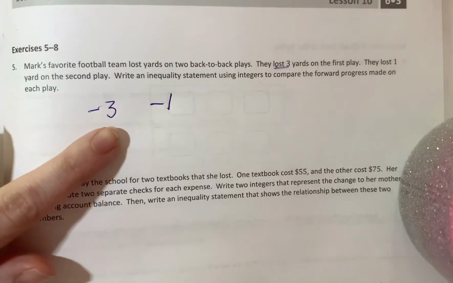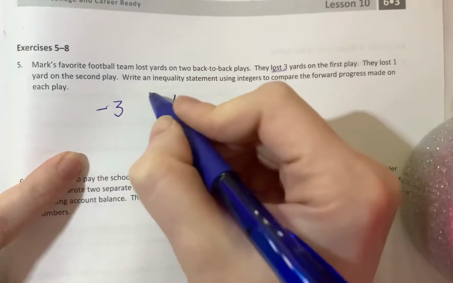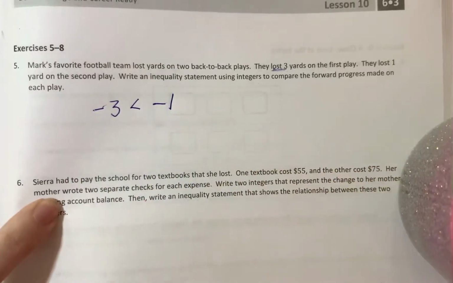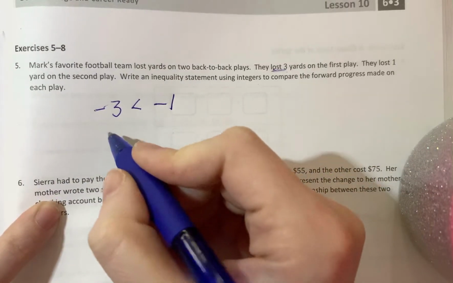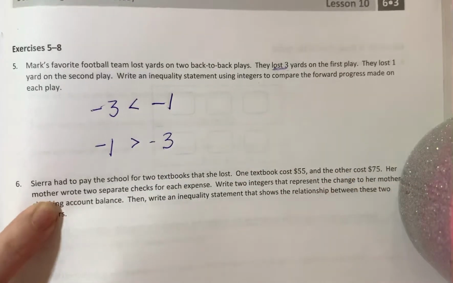Well, -3 is further to the left on our number line. It's farther away from 0, so it is smaller. So -3 is less than -1. Or you could write -1 is greater than -3. So we could order it either way.